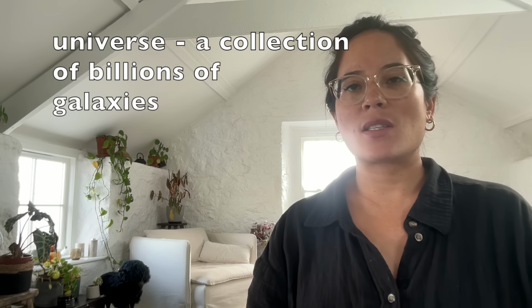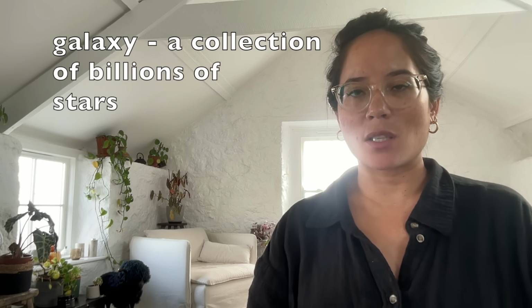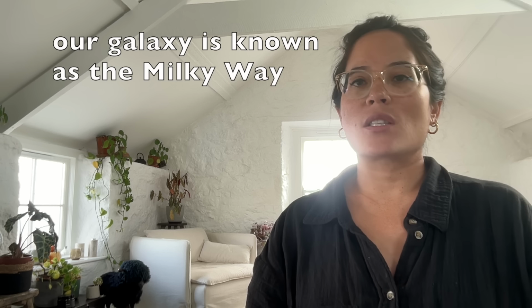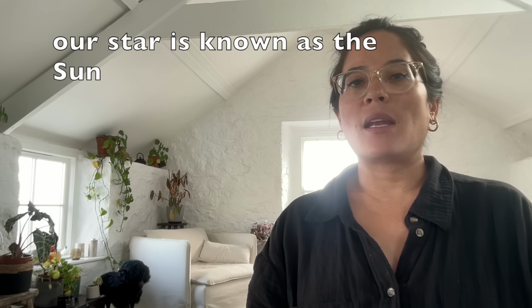The astrophysics topic concerns space, and we're going to start by talking about some key definitions. So starting with the universe is a collection of billions of galaxies. But what is a galaxy? Well, it's a collection of billions of stars. Our galaxy is known as the Milky Way. Now, our place within the Milky Way galaxy is known as the solar system. It consists of our star, which is called the Sun, and many planets.